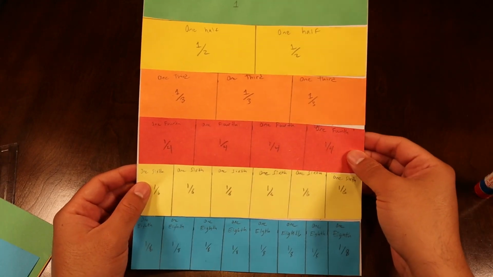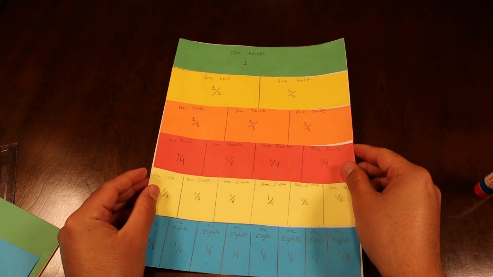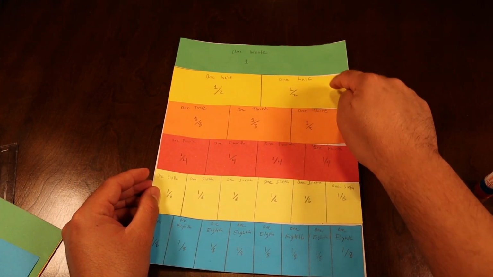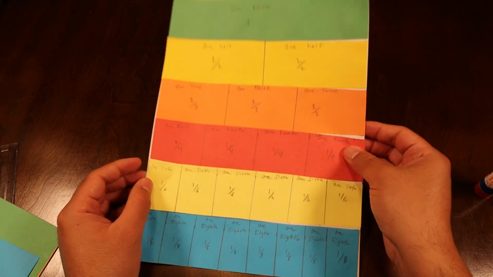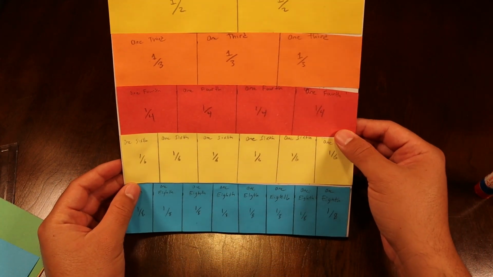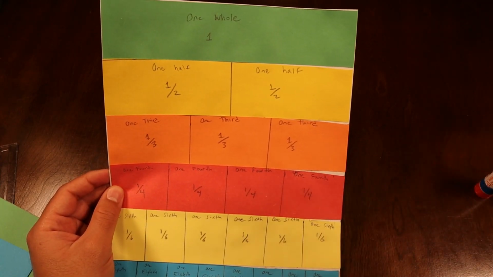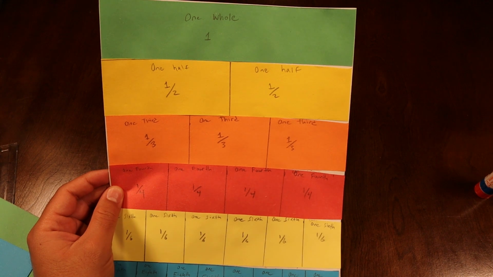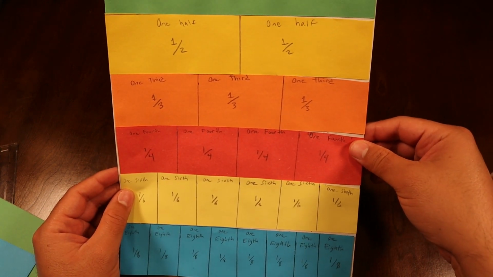And there you have it. We have all our visual bar models, which we have 6 of them. We have 1, 2, 3, 4, 5, 6. And each of these visual bar models are divided into different amounts. But what we must notice is that they are all the same size in total.